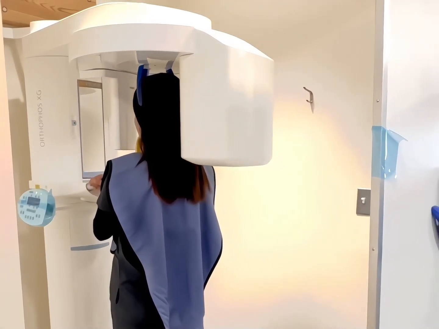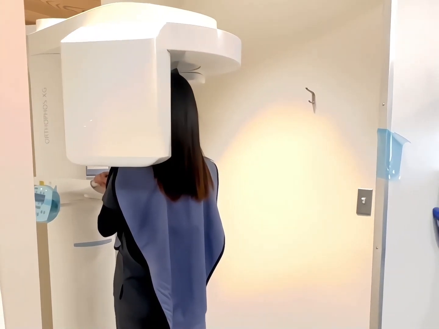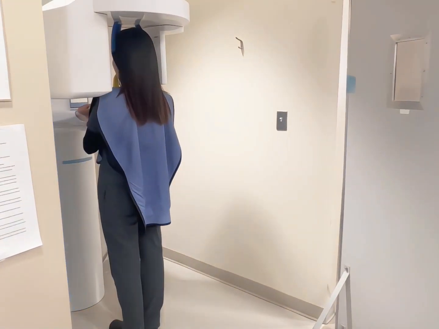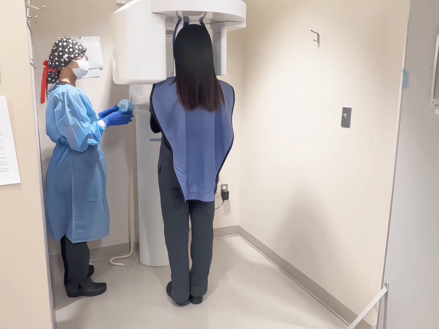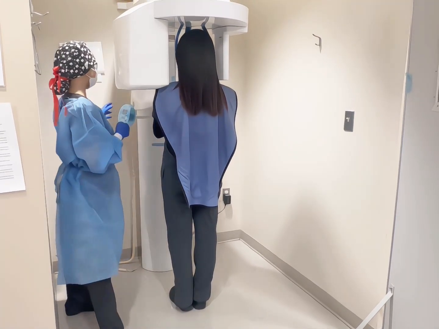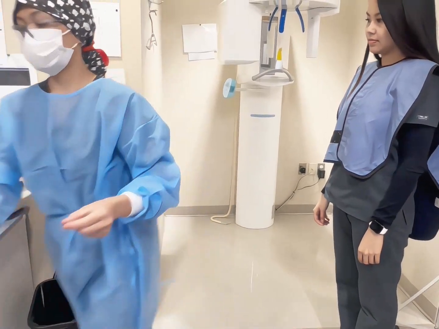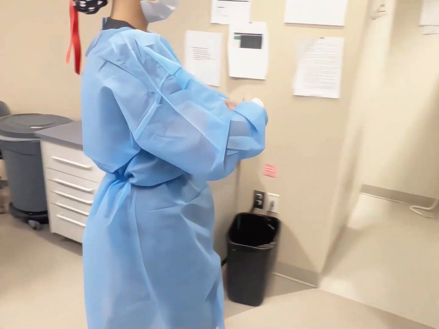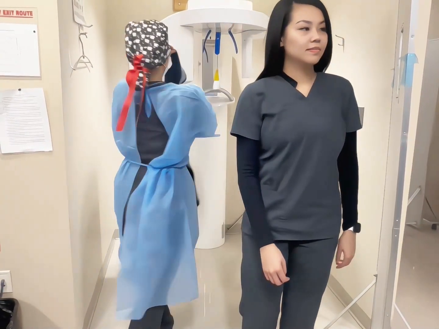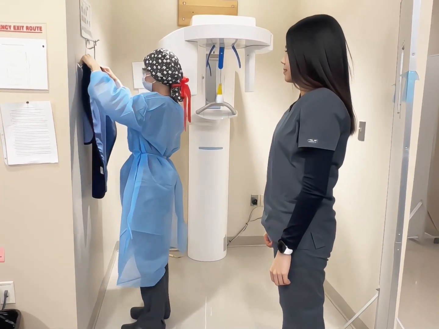Exposure time may vary by unit, but generally it is the mA and kVp that vary with exposure mode and patient size. The X-ray process is finished. Move the lead wall, put the remote control back, adjust the head stabilizers, and have the patient step back. Then remove gloves to take off the lead apron from the patient. Perform hand hygiene. When the patient is clear of the machine, you can press the reset button to return the machine to its start position.